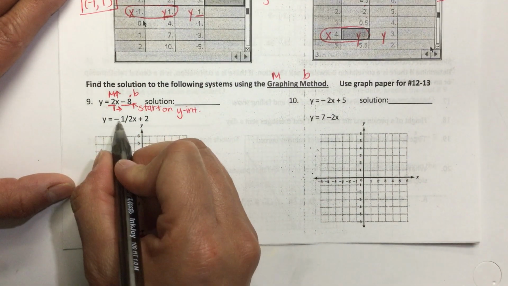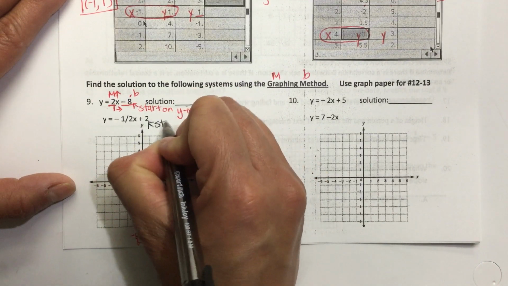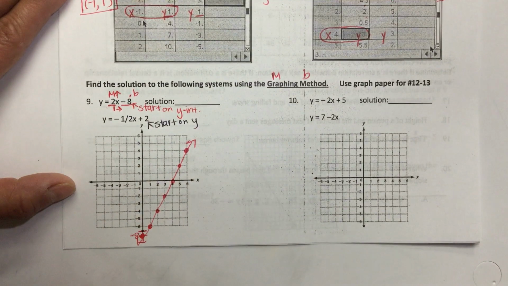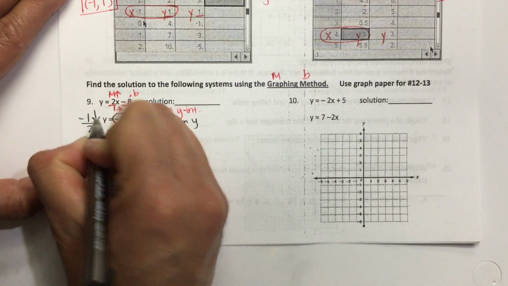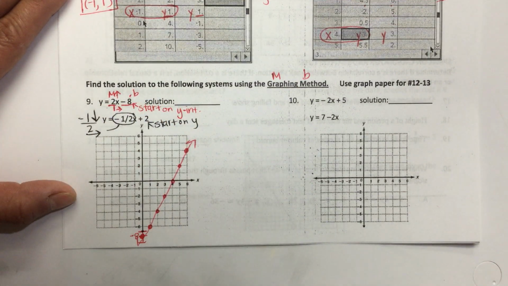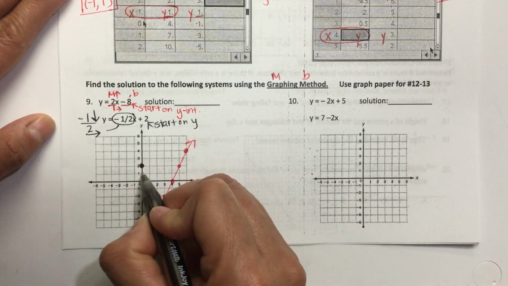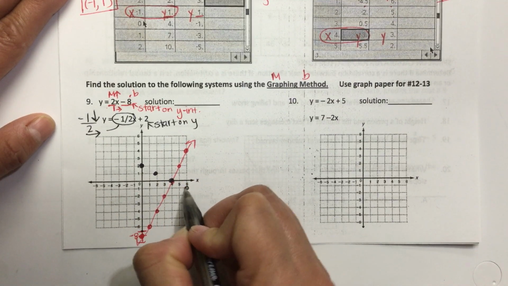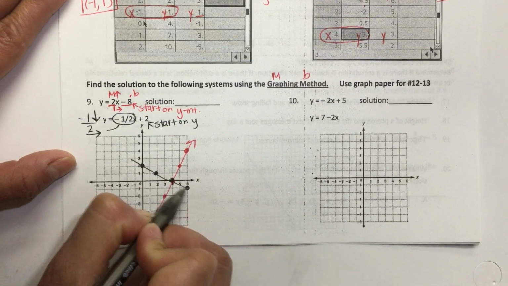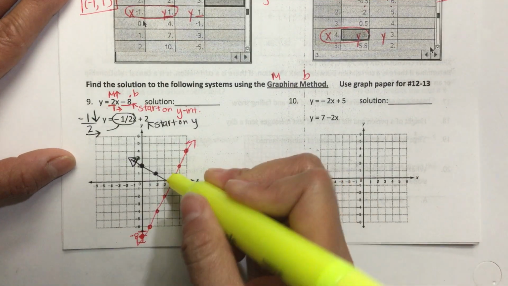My second equation is y equals -1/2 x plus 2. Plus 2 is where I will start on y. -1/2 is my slope, so I'm going to move down 1 and right 2 from my y-intercept. So I will start at +2 and move down 1, right 2, down 1, right 2, down 1, right 2.